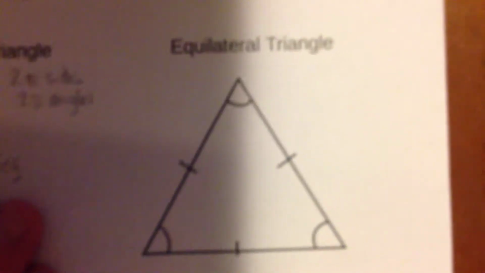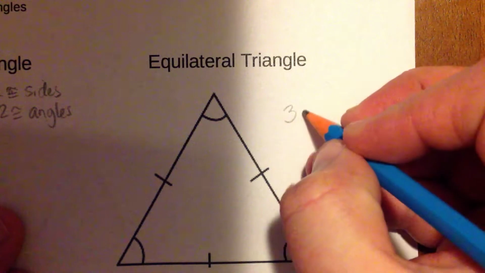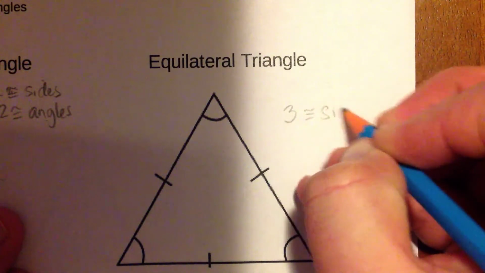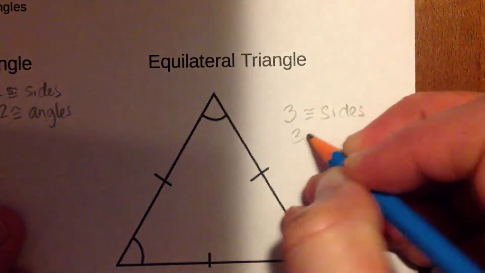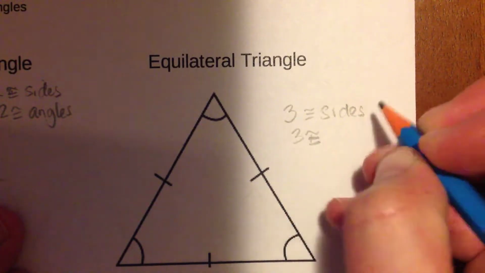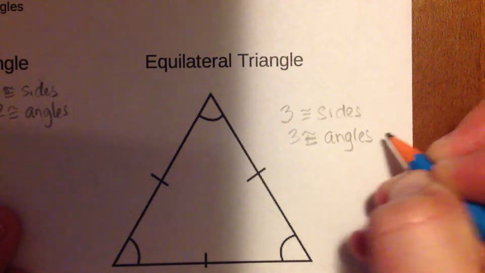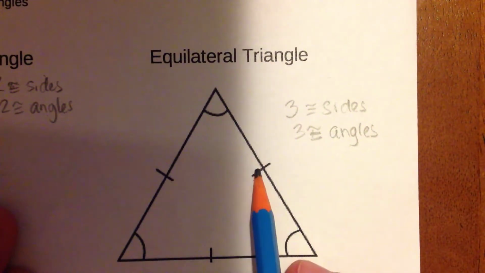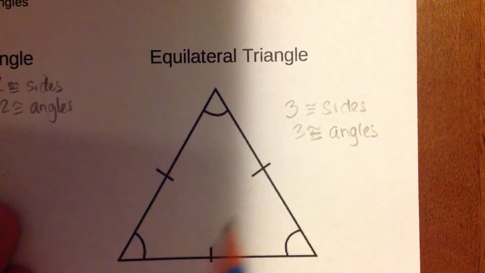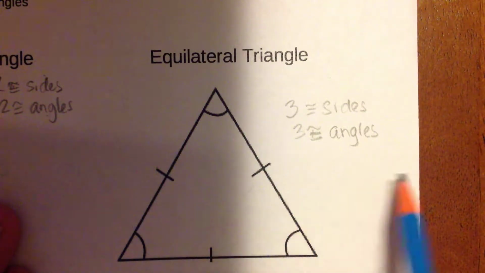That's an isosceles triangle. An equilateral triangle has three congruent sides and three congruent angles. Because these sides are marked right here, that tells me it's an equilateral triangle, meaning that all three sides are the same.